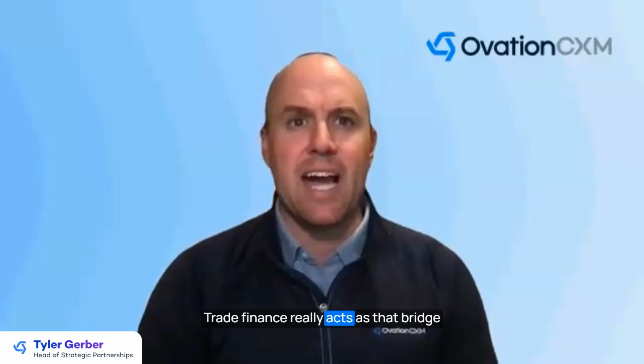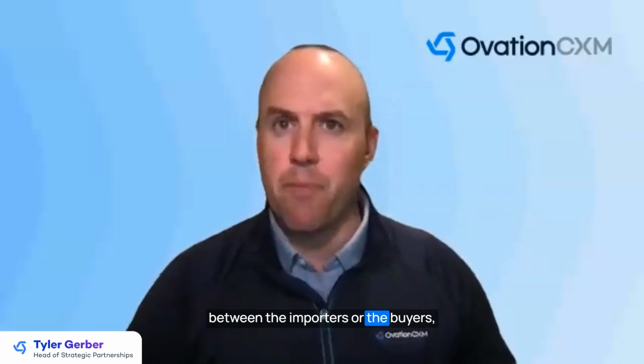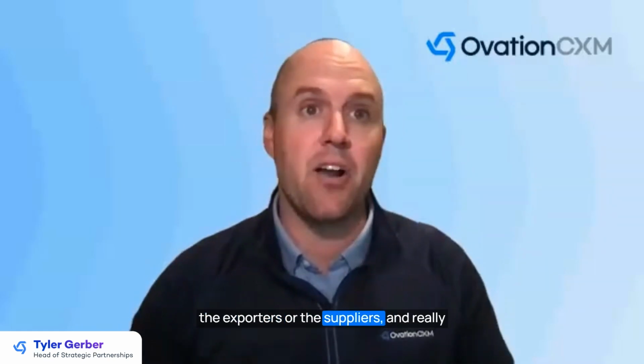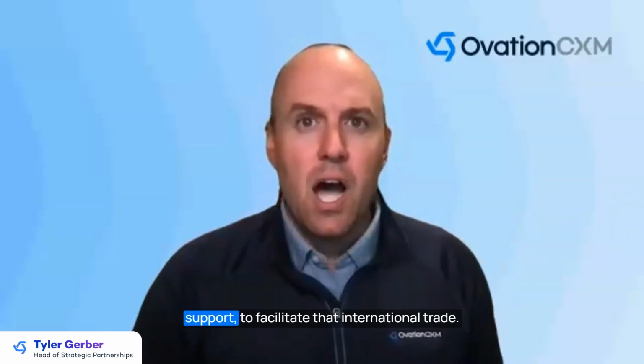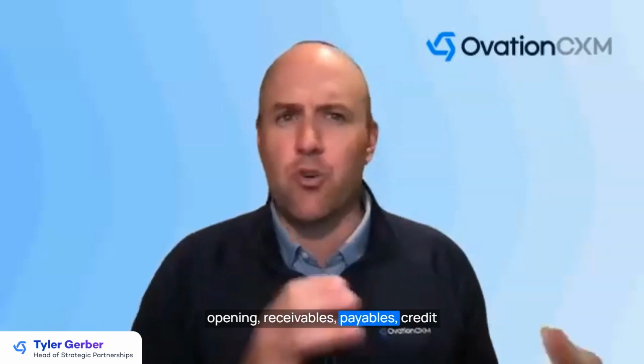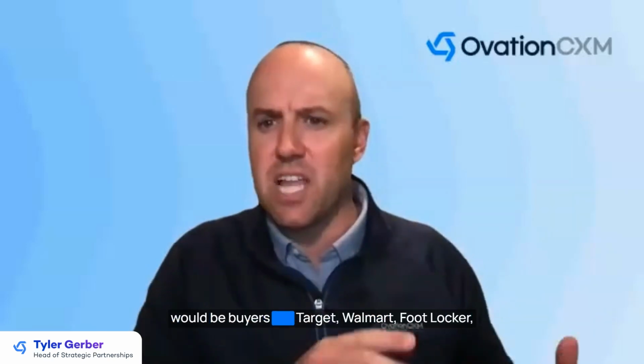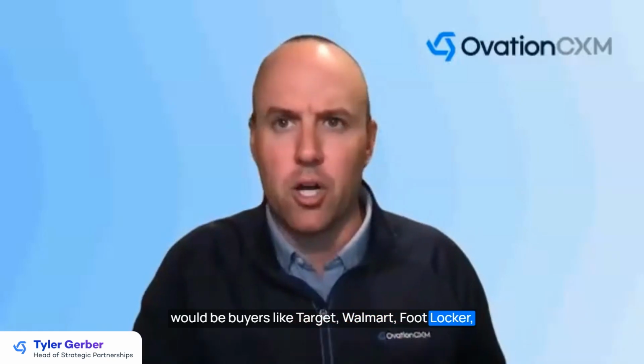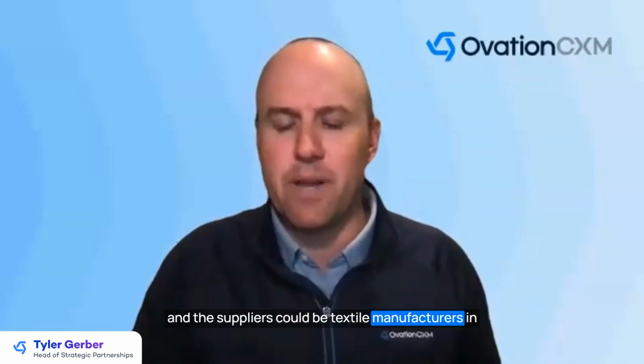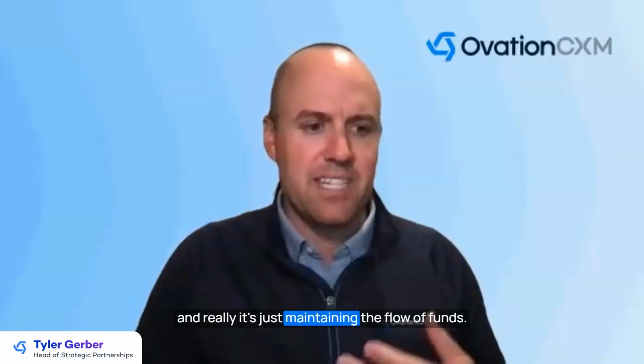Trade finance really acts as that bridge between the importers or the buyers, the exporters or the suppliers, providing the necessary financial tools and support to facilitate that international trade. So this typically includes account opening, receivables, payables, credit management, risk management tools. An example in retail would be buyers like Target, Walmart, Foot Locker, and the suppliers could be textile manufacturers in Vietnam or electronics manufacturers in Korea. And really, it's just maintaining the flow of funds.